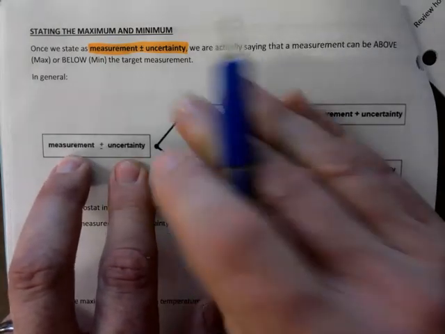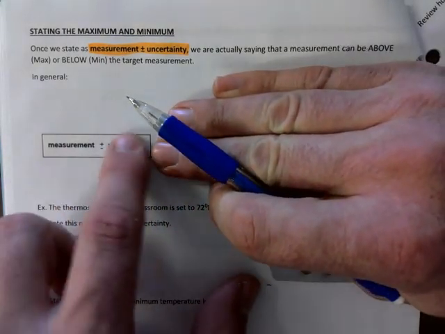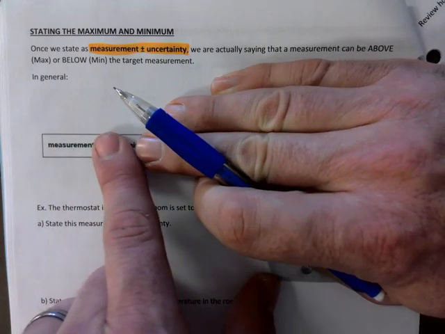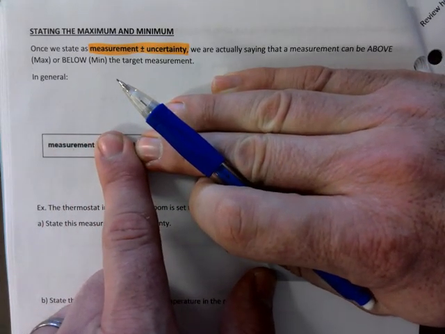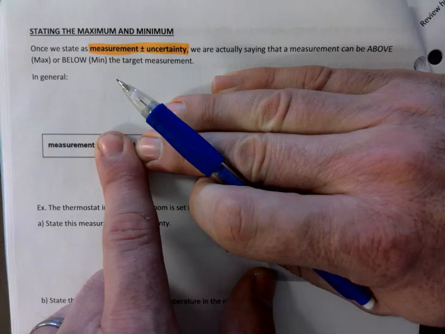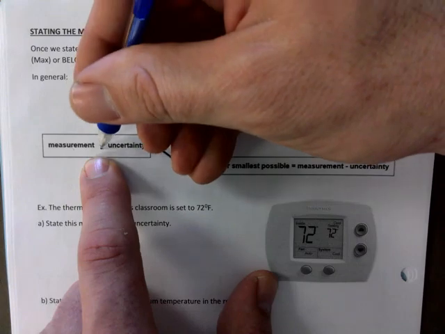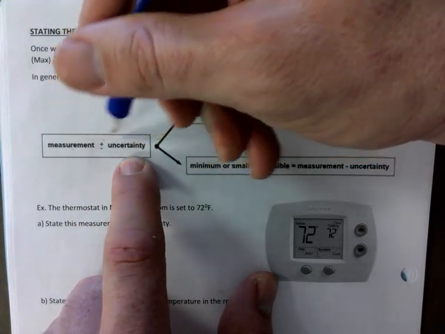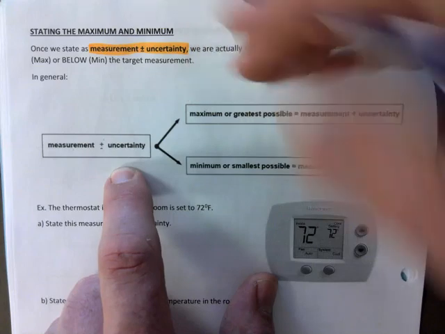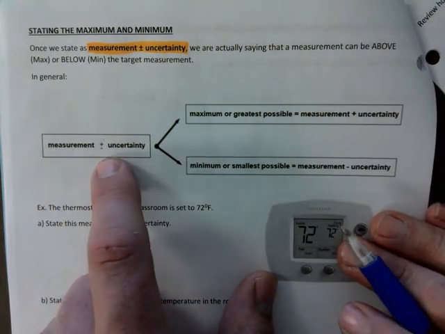If you have it written like that, forget about this for now. This is going to be very common. I'm going to give you a measurement. You're going to figure out the precision and the uncertainty. Then you're going to come back to the measurement and tack on the uncertainty. And then we're going to state it like this. Oftentimes it stops right here.